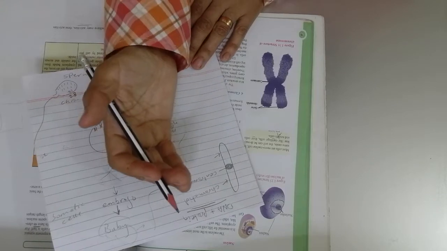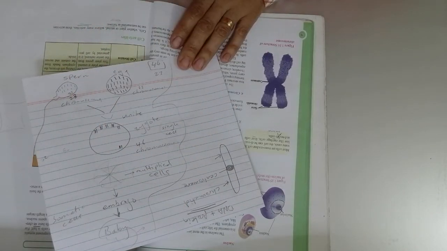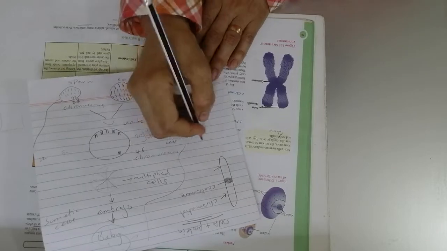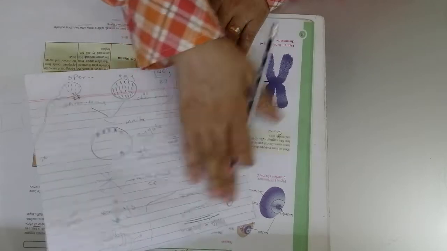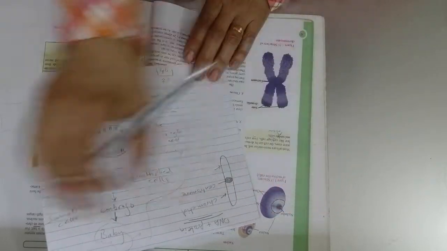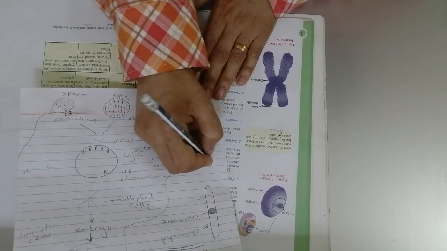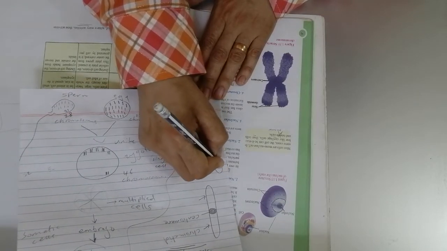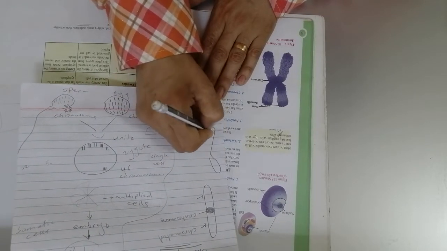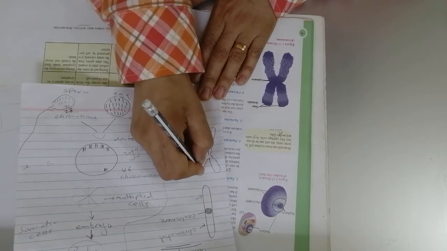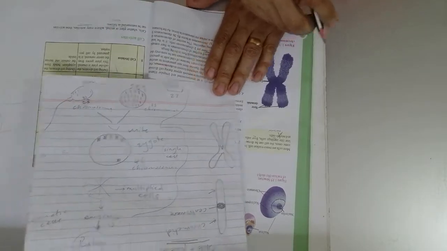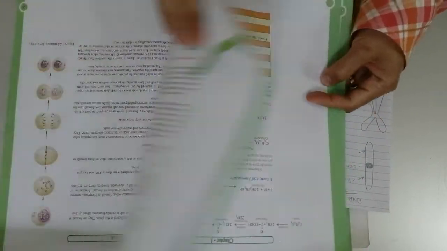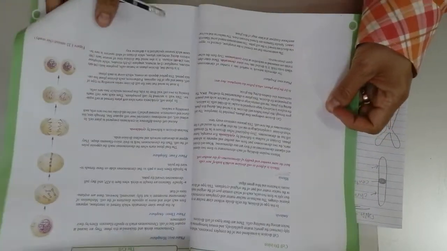But during cell division, which we will take later, this chromosome will divide like this. This is the first, and this is the second. We will take it later in cell division.